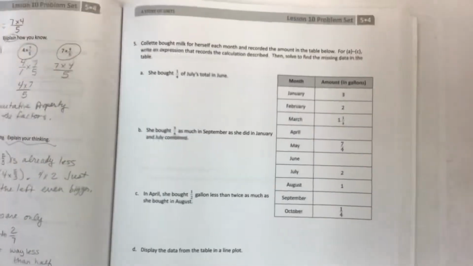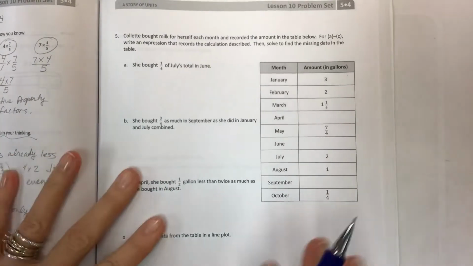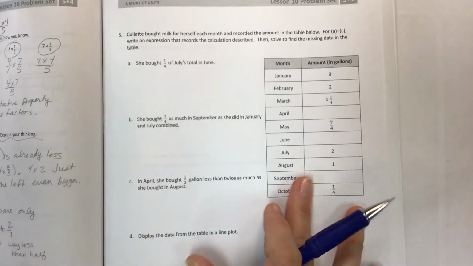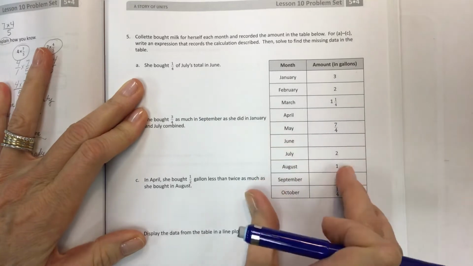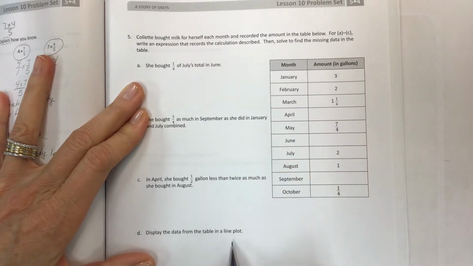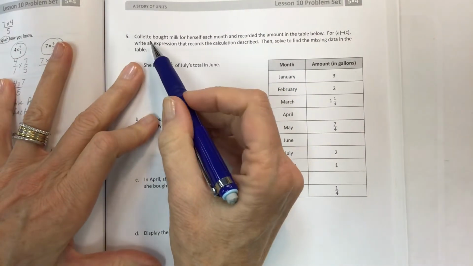Okay. Finally, number 5, kind of a big guy. This is kind of a mean lesson. They just throw everything at you, including the kitchen sink. Okay, 5 A, B, C, D, E. Lots of stuff here. Good data, good information. We're going to make a line plot down here on D. So let's start figuring out this information.